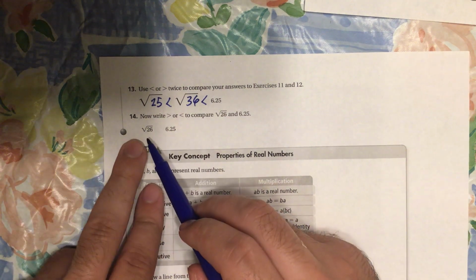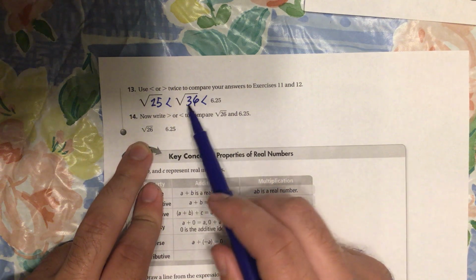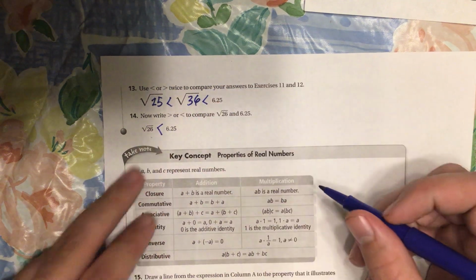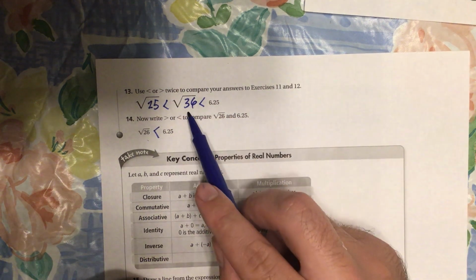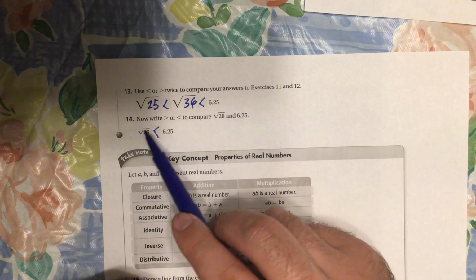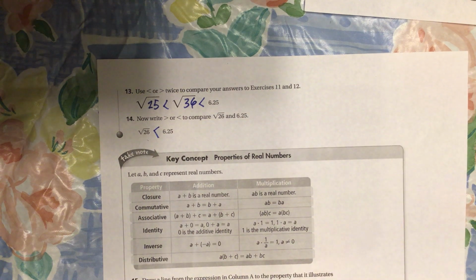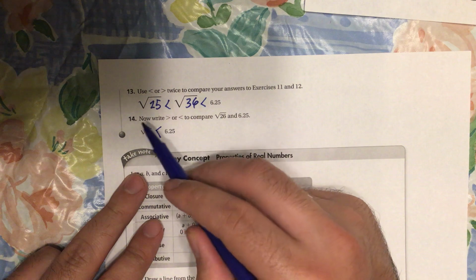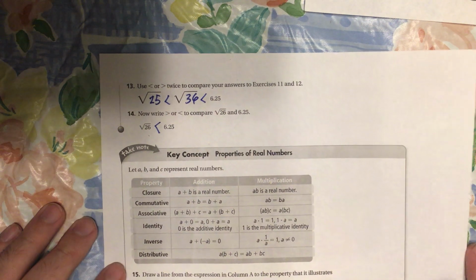So the square root of 26 is less than the square root of 36. So obviously the square root of 26 has to be less than 6.25. If this is 6, then this is way less than 6. And obviously both of these are less than 6.25. That's the mental math they want you to do. Obviously, you could have plugged this into a calculator and immediately seen it was less than 6.25, but that kind of defeats the whole problem.